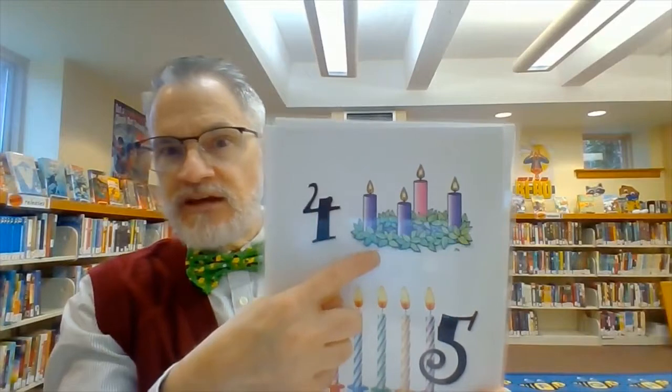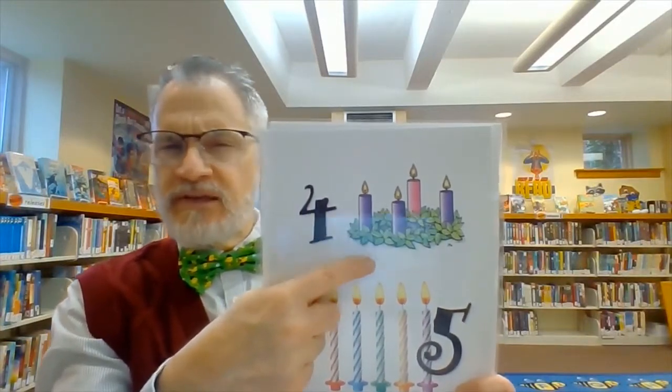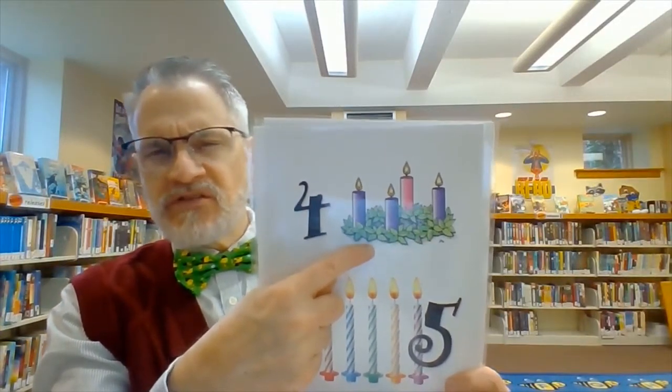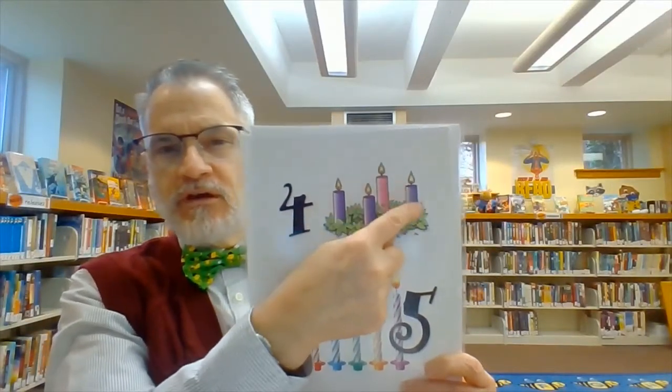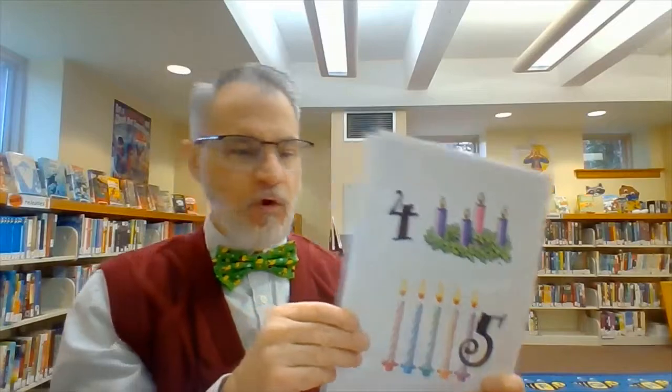And we call this an Advent. It basically counts down the weekends, the Sundays, to Christmas. 1, 2, 3, 4. There are 4 there. So those are all holidays that get celebrated in December.